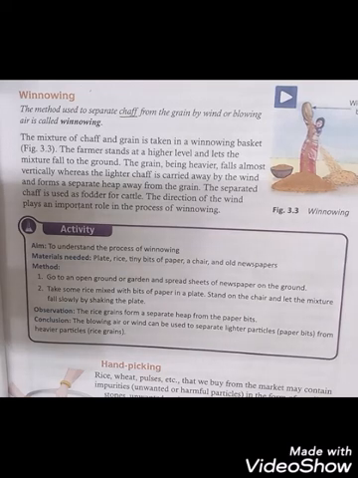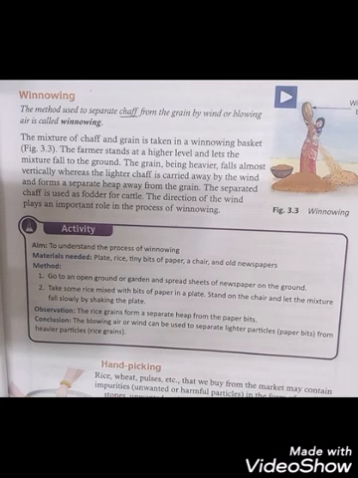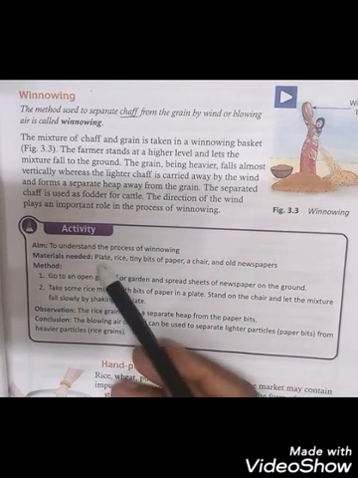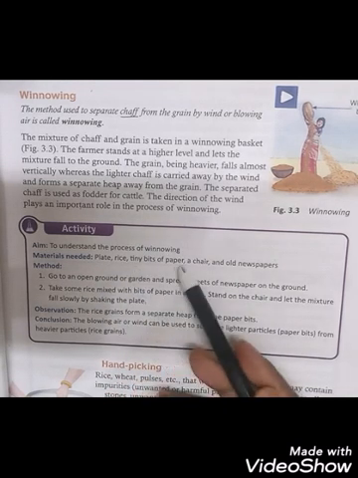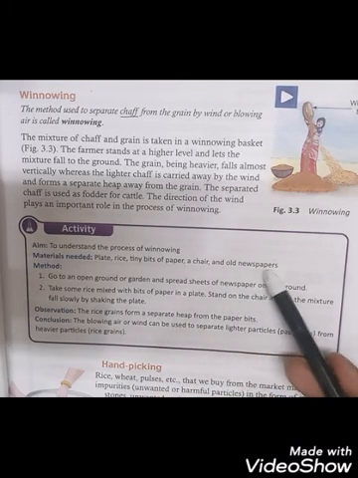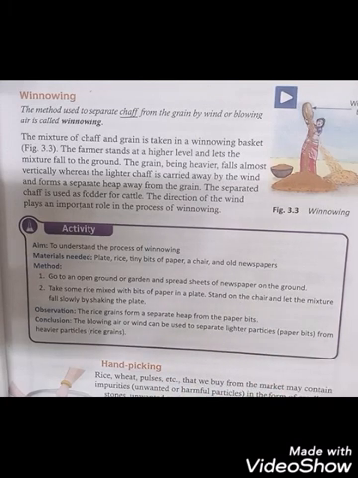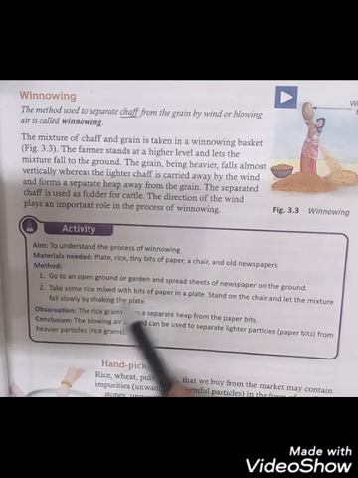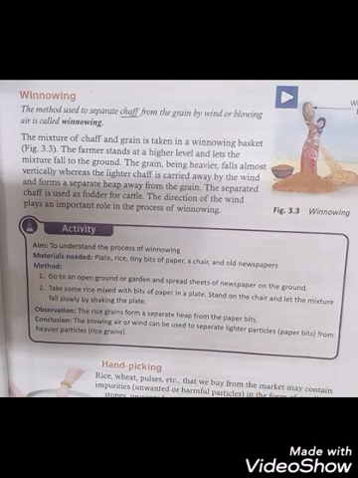You can also try an activity at home. How to do the winnowing? You can take a plate, rice and some tiny bits of paper. You can take a chair and some old newspaper. Then you go to the garden or open ground, and you spread the sheets of newspaper on the ground.